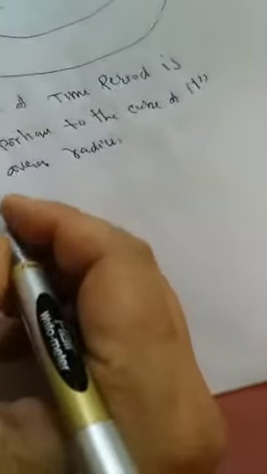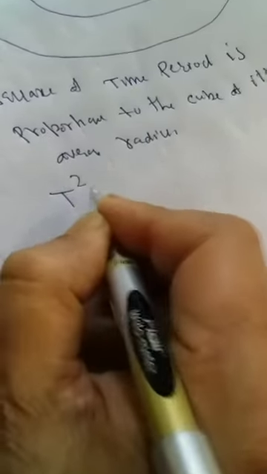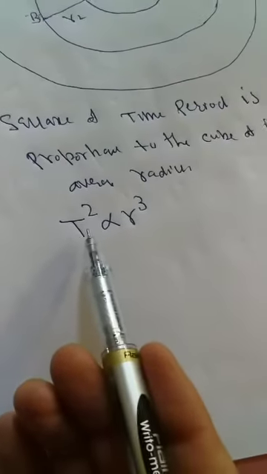You know that time period is the time taken by a planet to complete one revolution. In mathematical form, we see that T square is directly proportional to r cube, where the square of the time period is directly proportional to the cube of its radius.